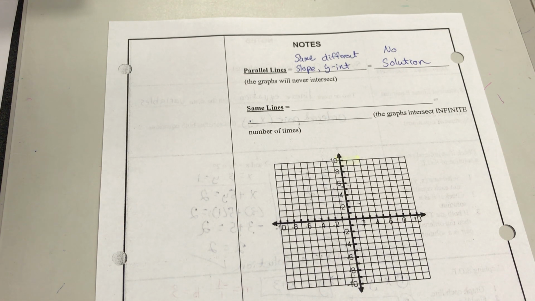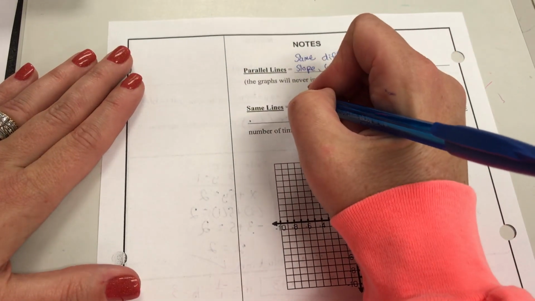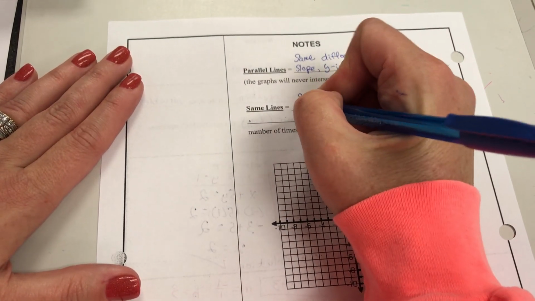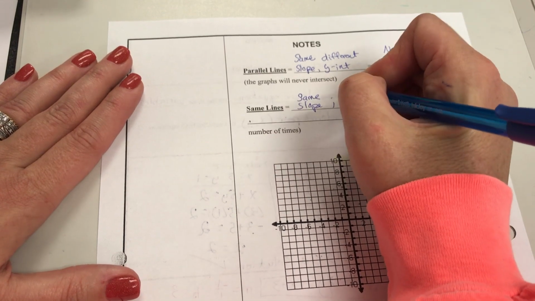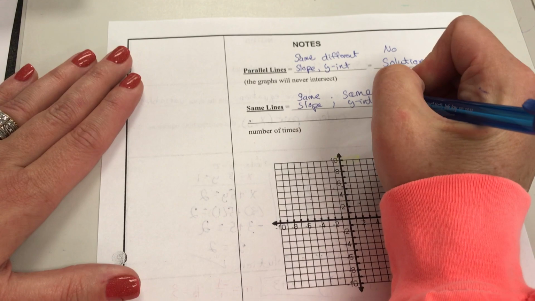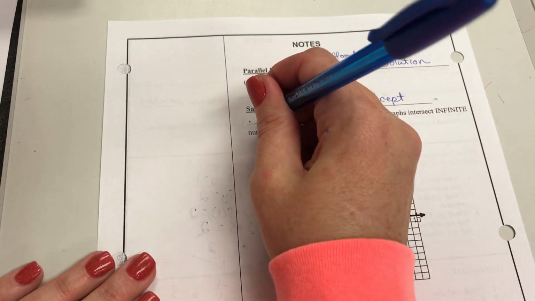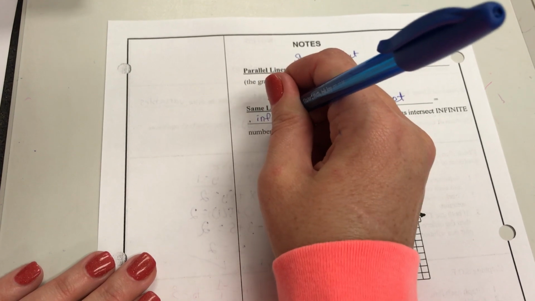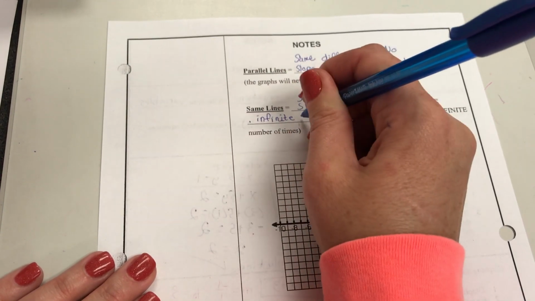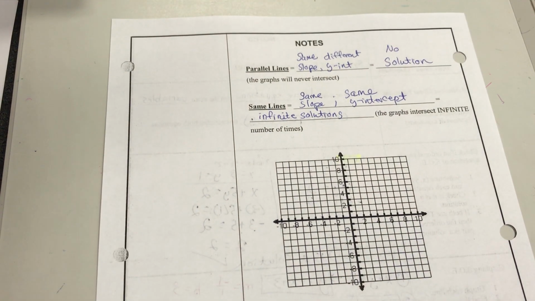Okay? Now what is the same line? So there's a definition of same line. And what that is, that's the same slope and the same y-intercept. Okay? And this equals infinite solutions. Okay, the graph intersects an infinite number of times.